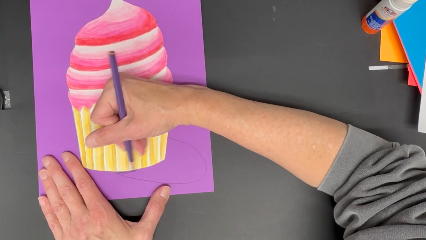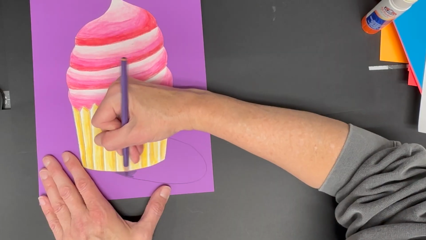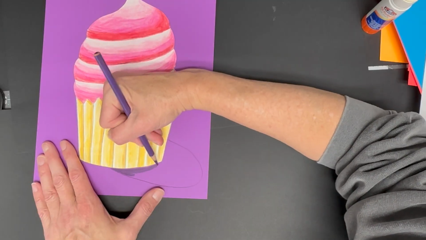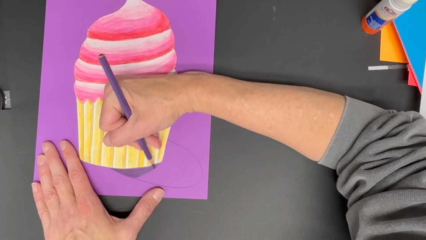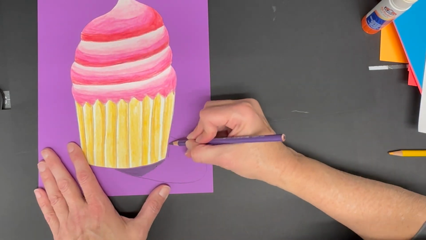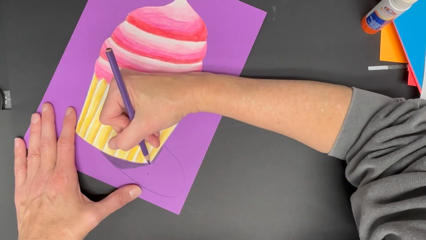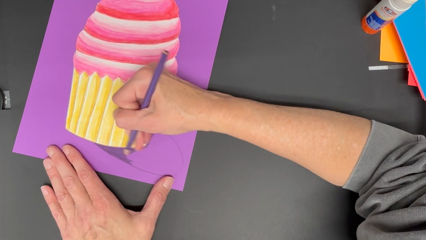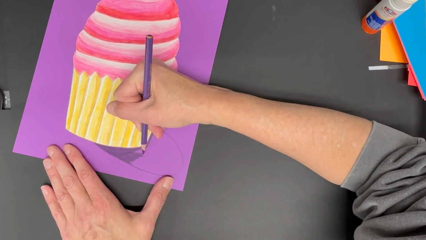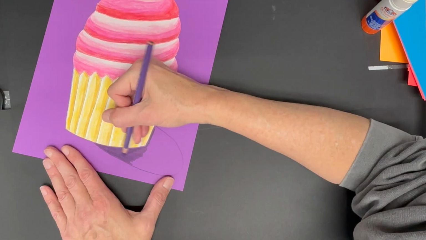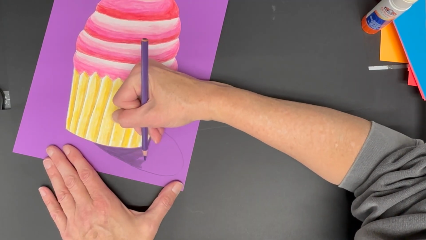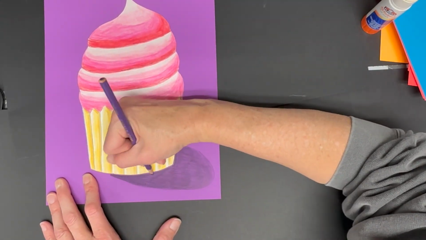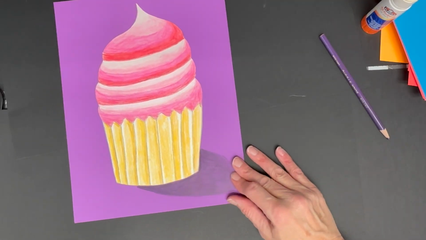And then it'll be darkest by the bottom of the cupcake, and it'll kind of get gradually just slightly lighter as it goes away from the bottom of the cupcake, okay? Because the light is coming from this direction, and so it's darkest where it's blocked by the cupcake itself. And there you go. That's your finished cupcake.